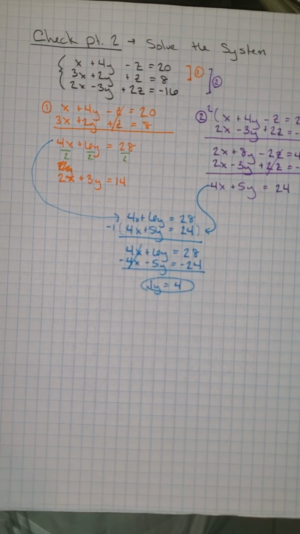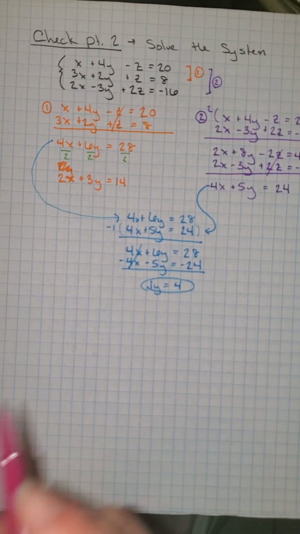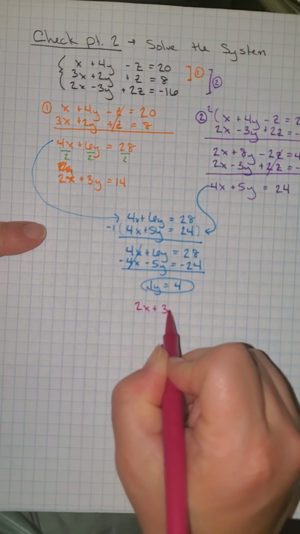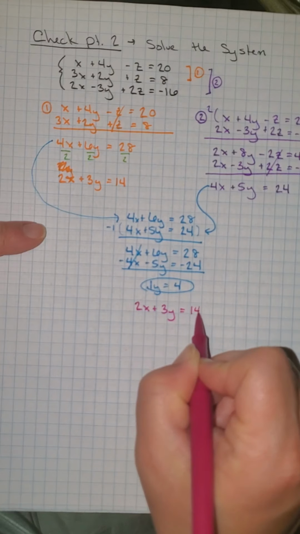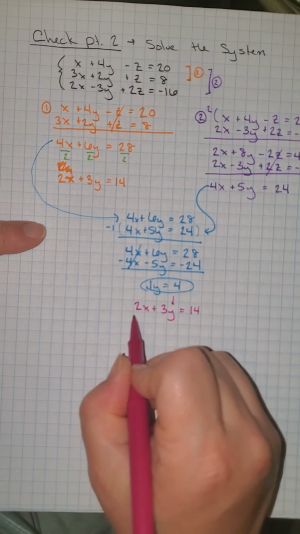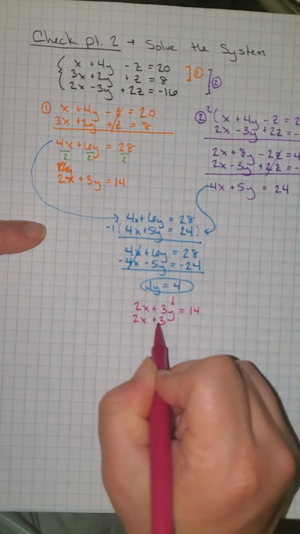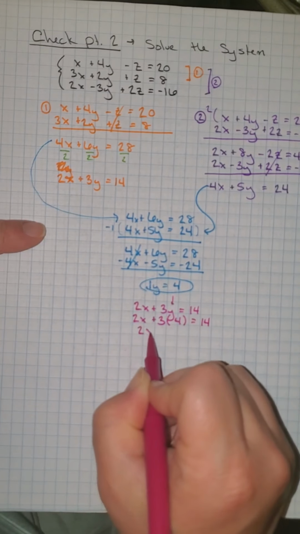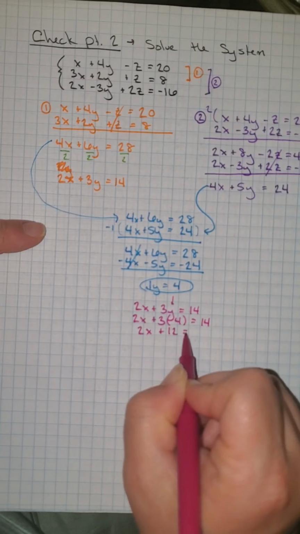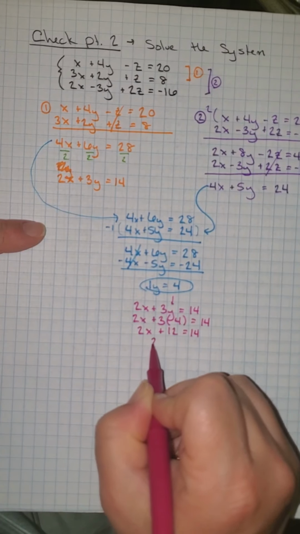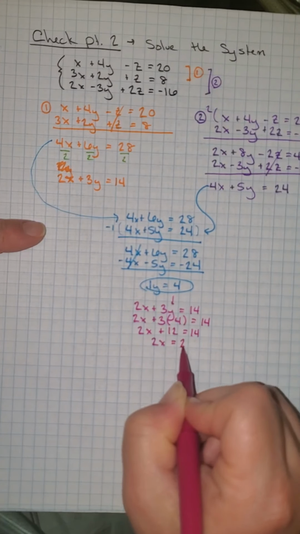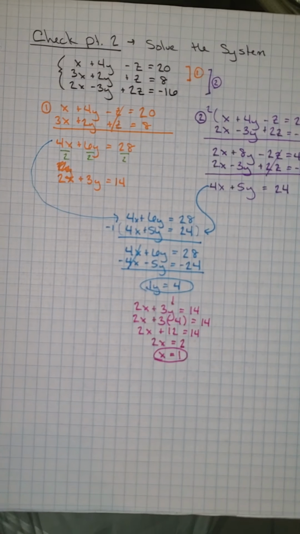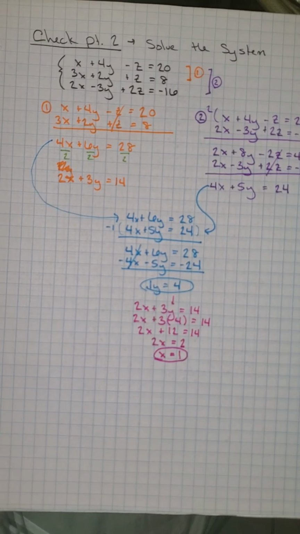Now I need to plug that in to an equation that just has x and y. So I'm going to plug it in here. So 2x plus 3 times 4 equals 14. 2x plus 12 equals 14. Subtract the 12, so 2x is 2. Divide by 2, so x equals 1. All right, now we got x and we've got y.